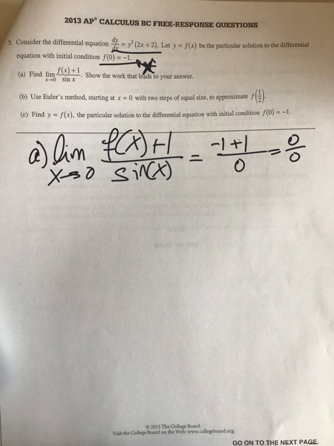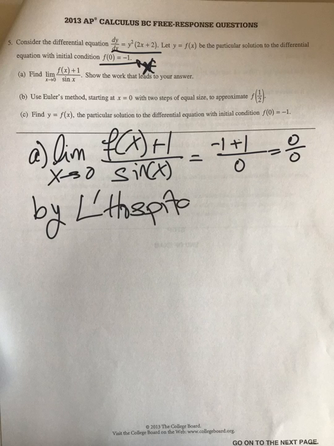So then we have to say by L'Hopital. So by L'Hopital, we are going to take the limit as x approaches 0 and take the derivative. Well, what is the derivative of f of x?